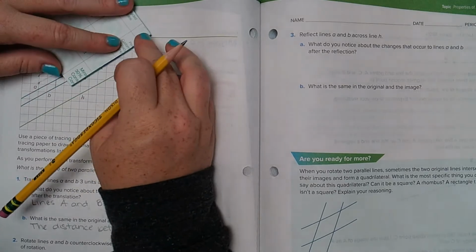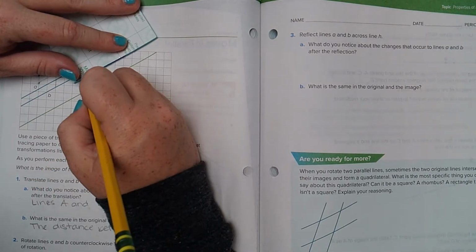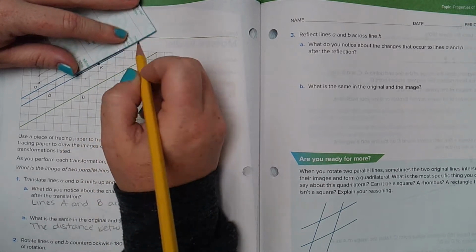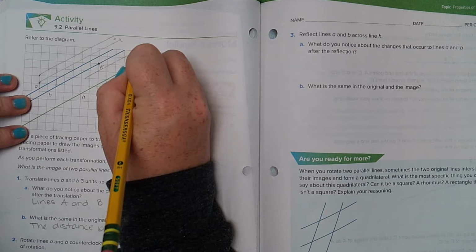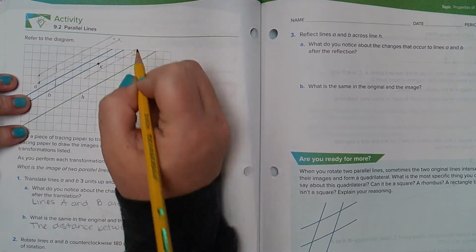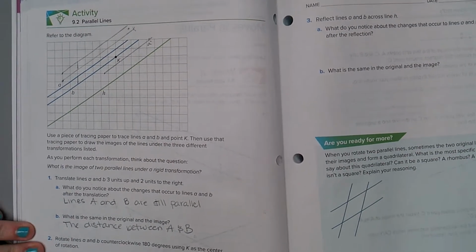There's my 2 points. There's line A. So what do you notice about the changes that occur to lines A and B after the rotation?